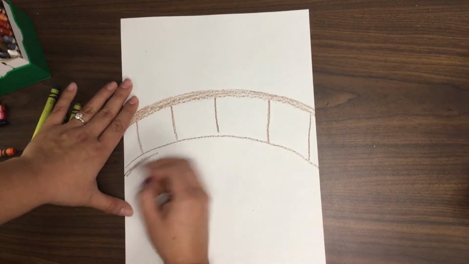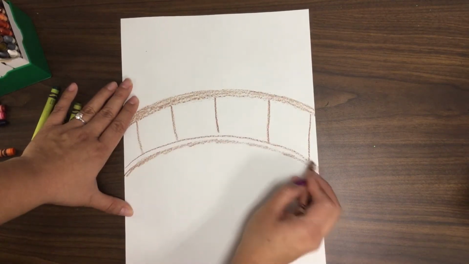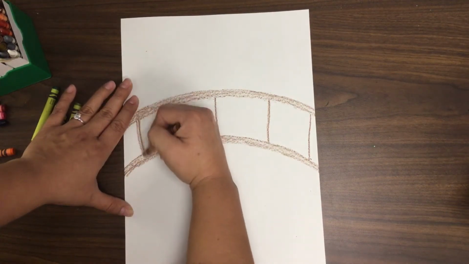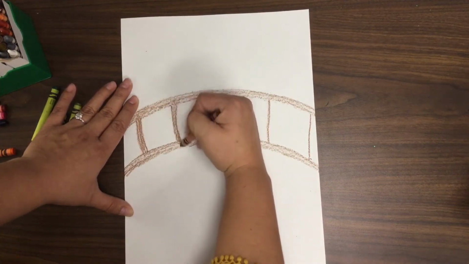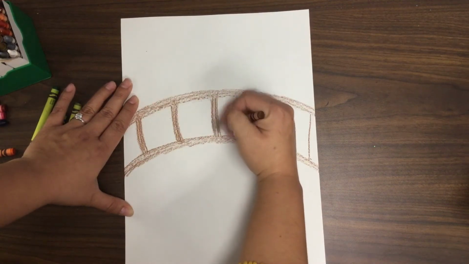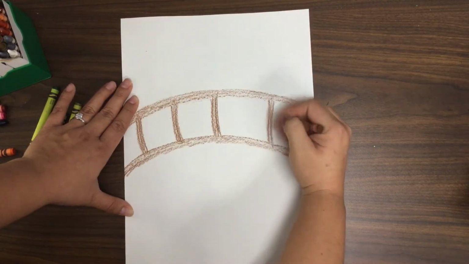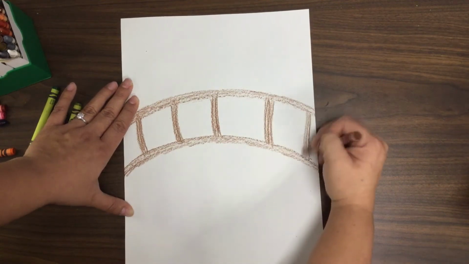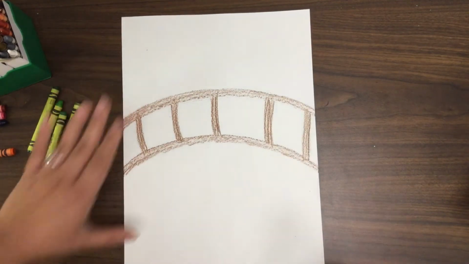And the reason we're using crayon for this one project is because we want to create a watercolor resist, because wax and water don't mix, and we want that crayon to really stand out. So you can see I'm kind of just coloring this in as I go. Now you can pause at any time if you need it.